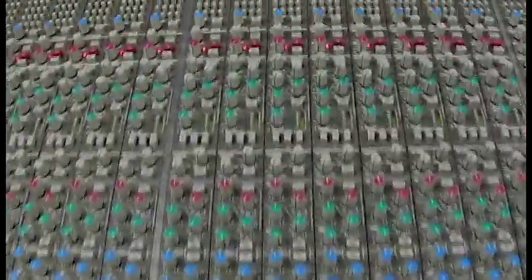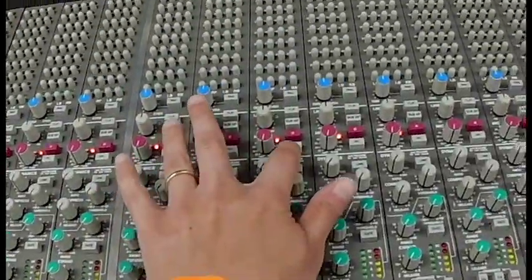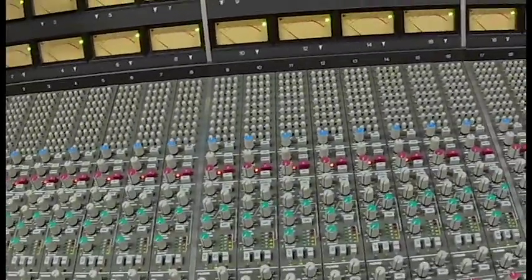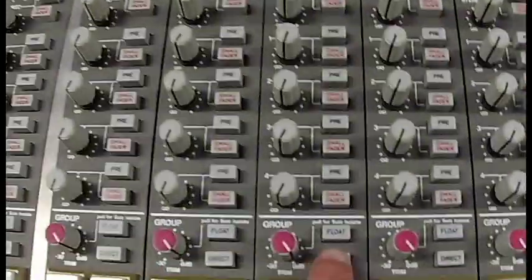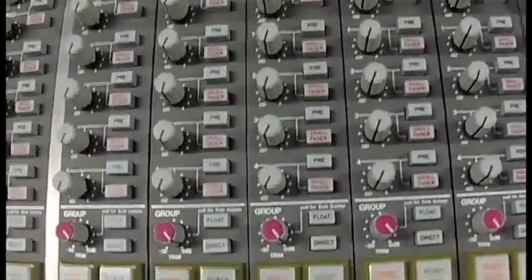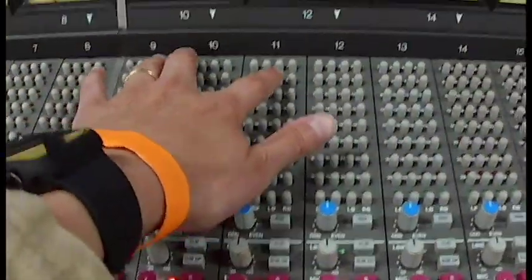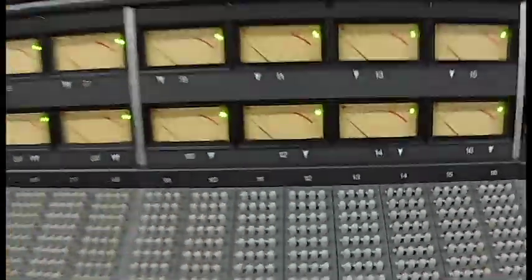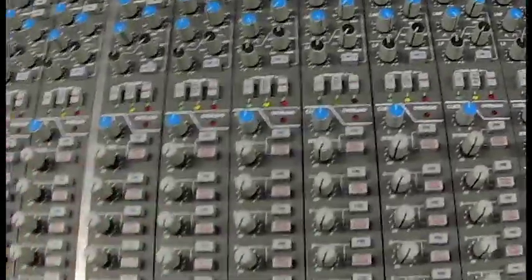That is a condenser mic. I need to come up here and hit 48 volts. And then I can hit direct because I changed my input. If I left it input 7 instead of direct, I would come up to the routing matrix and find the button for 7. But I changed it so I can hit direct.